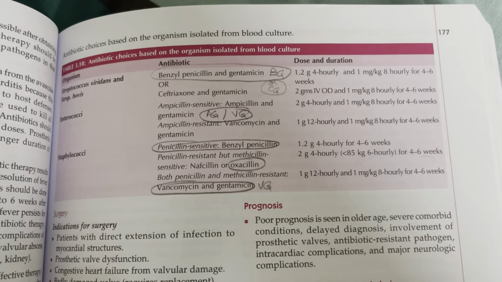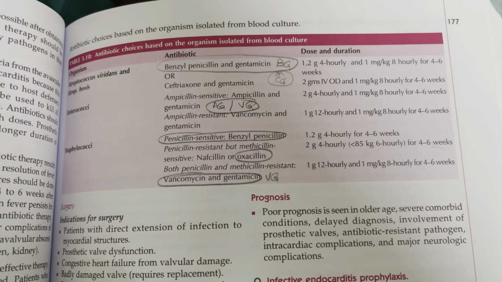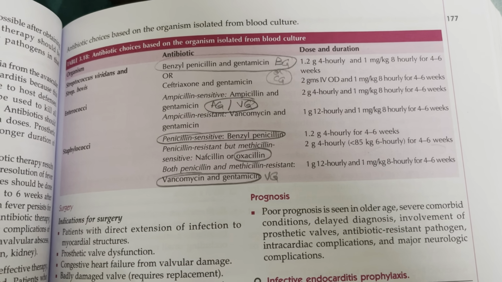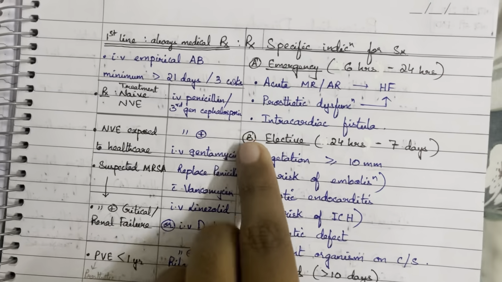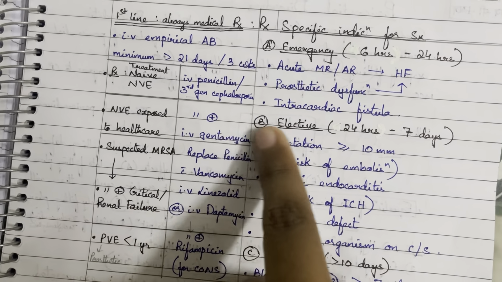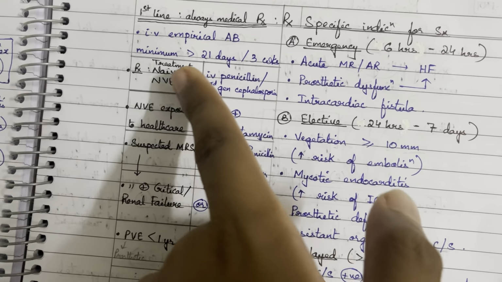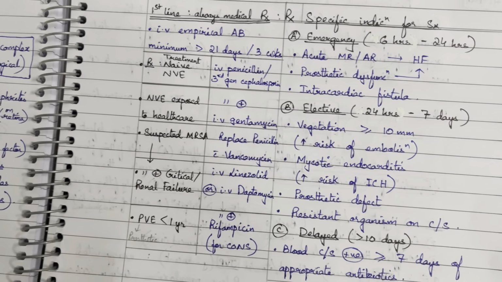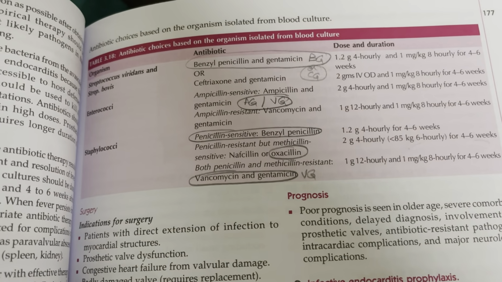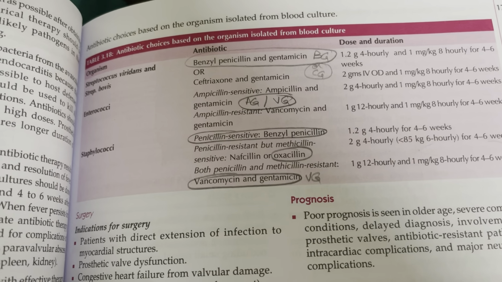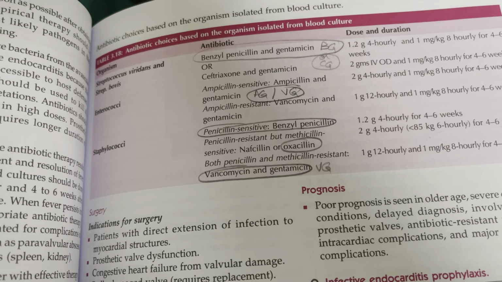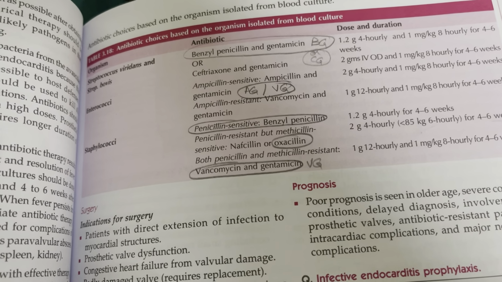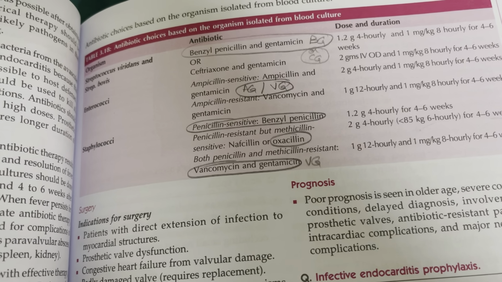So if it is streptococcus, you will give BG, benzyl penicillin and gentamicin, or CG, ceftriaxone and gentamicin. So that is what we already discussed. So ceftriaxone and gentamicin as well. Okay. So native valve, you can just give benzyl penicillin or ceftriaxone. Then enterococci, you will give AG or VG, ampicillin and gentamicin or vancomycin and gentamicin. So that also we discussed. And staphylococci, benzyl penicillin if it is penicillin sensitive, and vancomycin and gentamicin if it is resistant.